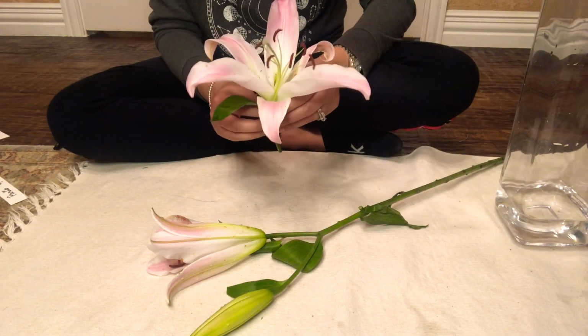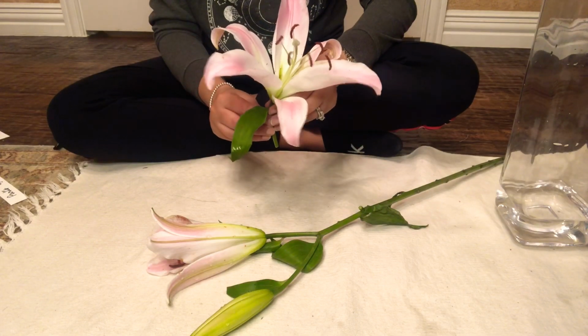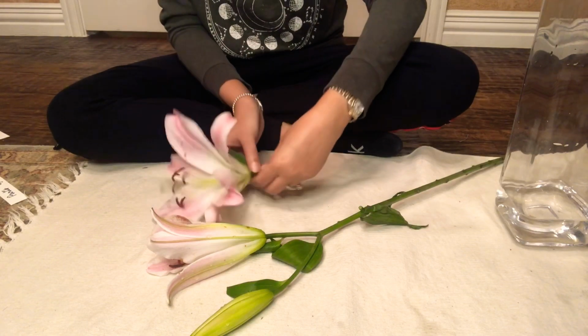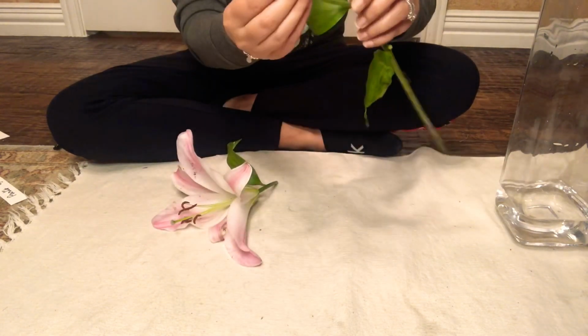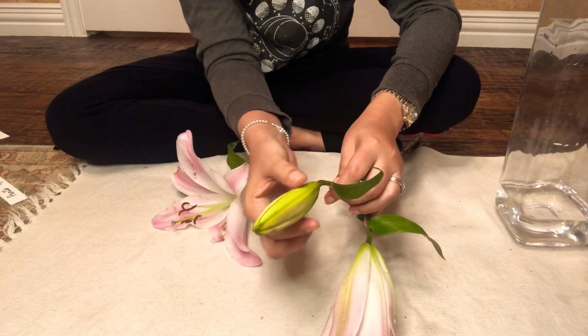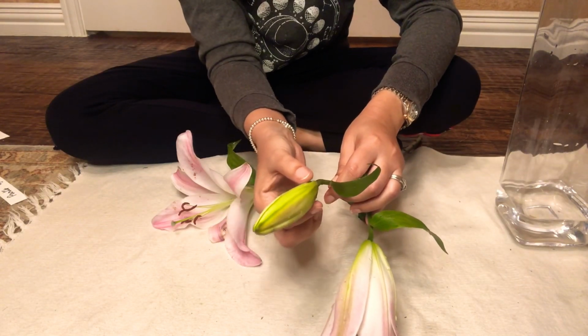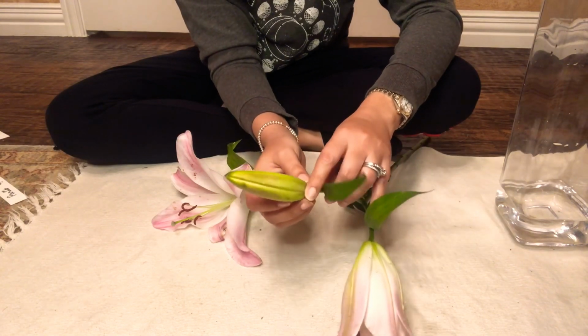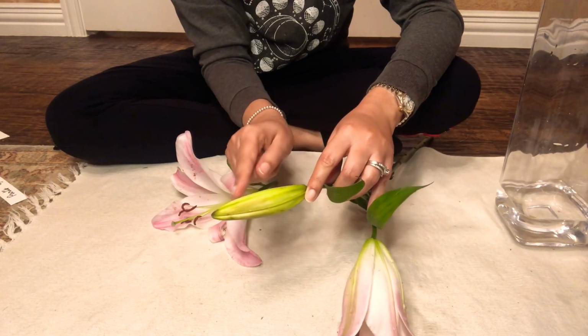And then we have the calyx. The calyx is the outermost whorl of the flower. This is the calyx and it protects the flower bud till it develops, and usually the calyx is green in color.